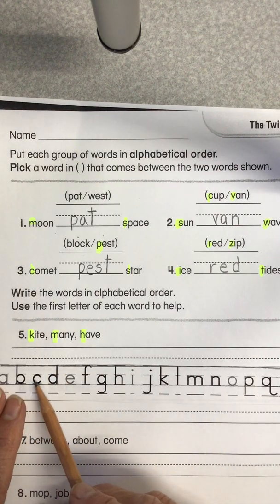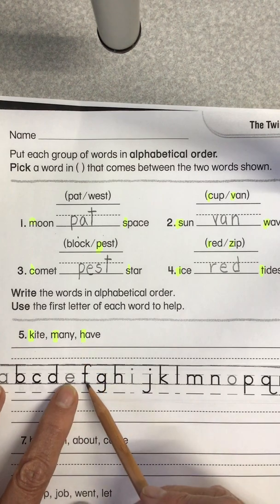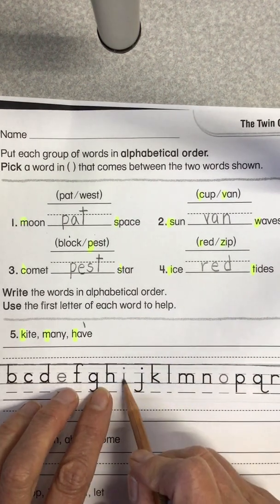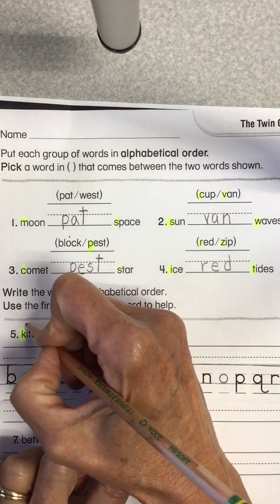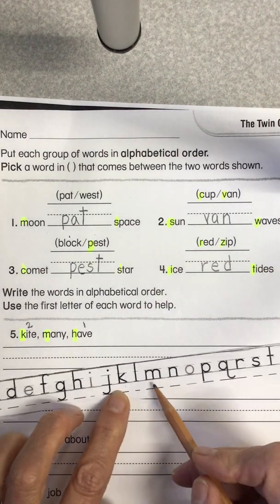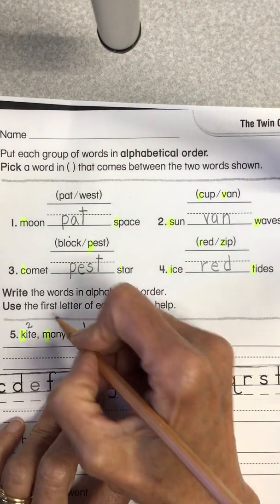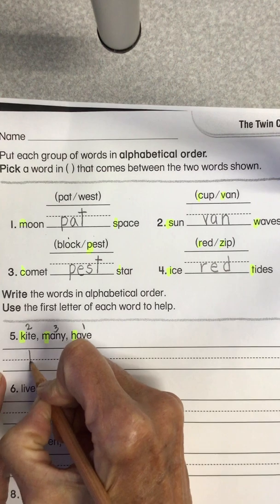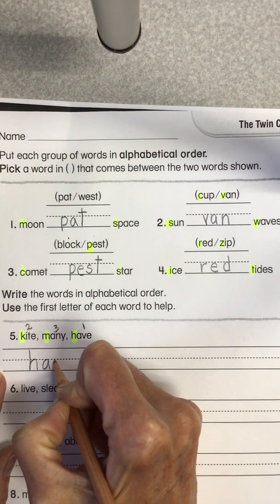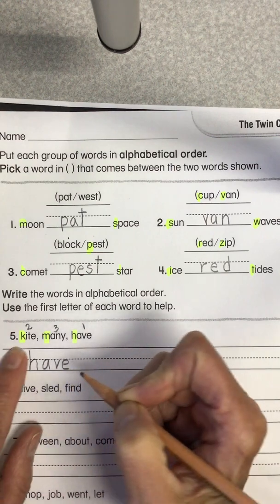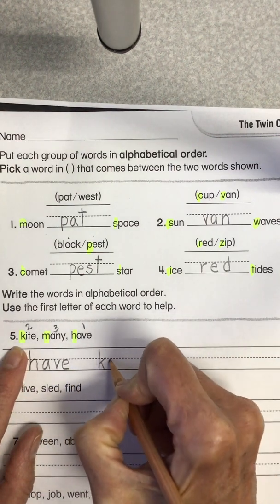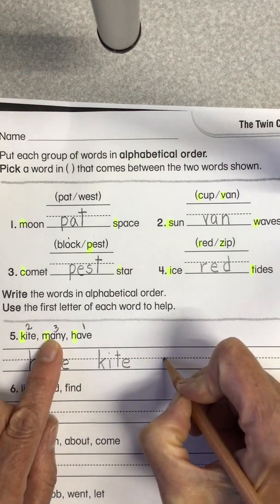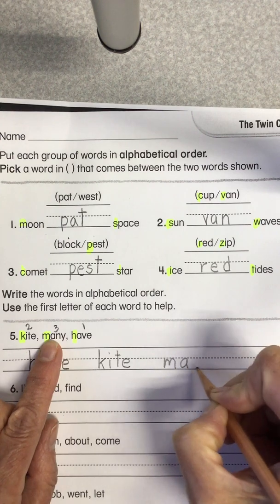So A, B, C, D, E, still not there. F, G, oh, there's an H. That's my first one. I, J, K, okay, for kite. There's my next one. L, M, there's my M for many. And you're just going to write those in order on the line. So the first word in alphabetical order is have. It starts with an H. The next one that starts with a K is kite. And finally, the third one is many. Starts with an M.